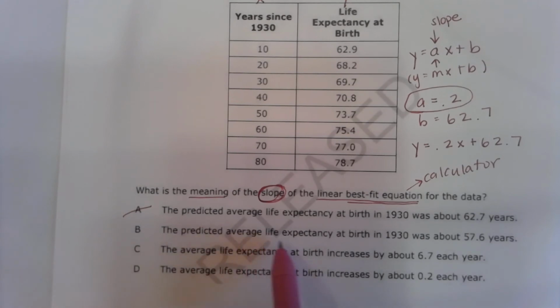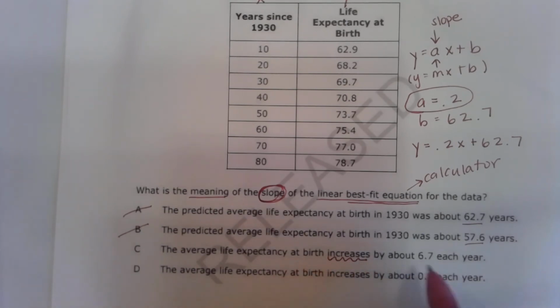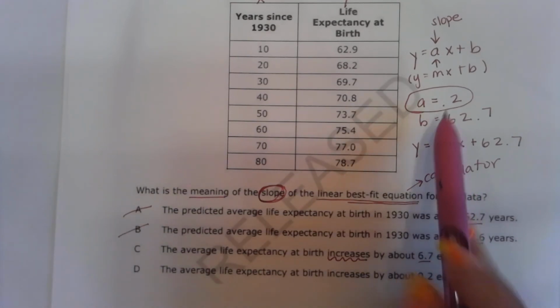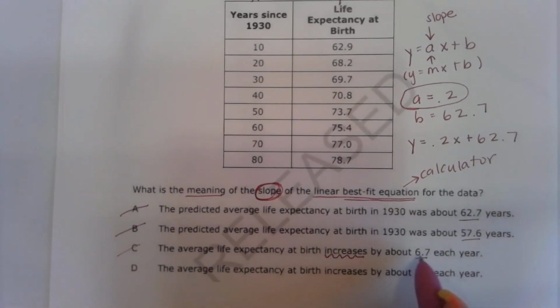The predicted average life expectancy at birth in 1930 was about 57.6 years. Nope, has nothing to do with slope, and these are not 0.2. The average life expectancy at birth increases about 6.7 each year. So when we see increases, they're talking about our slope here, but it's got to be 0.2, so this one is wrong because of our number.